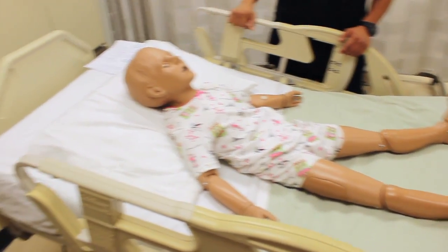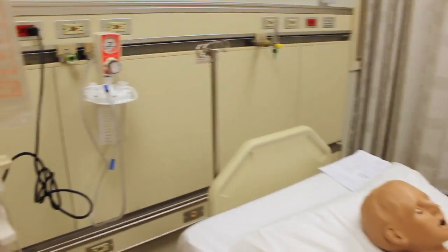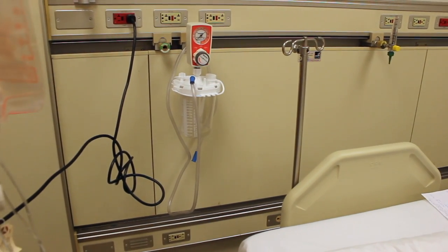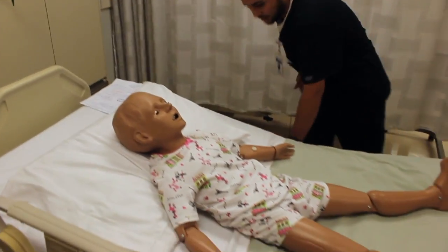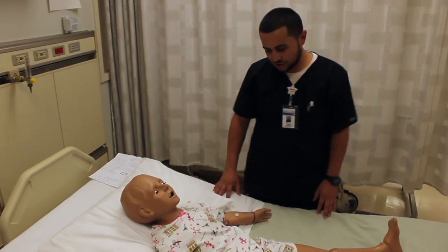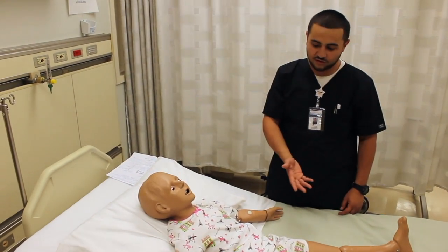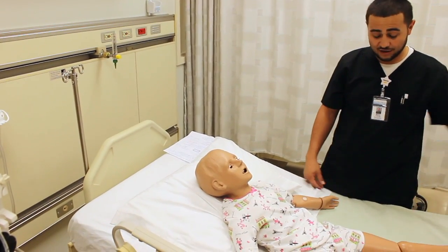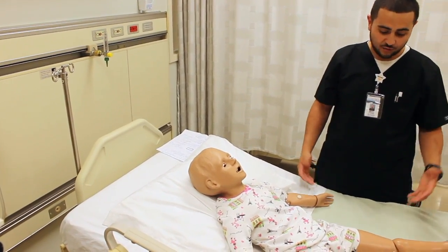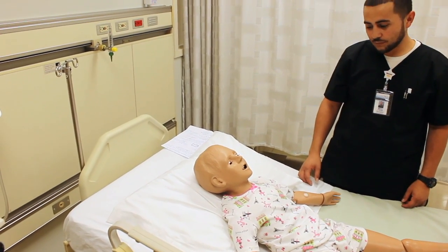In our case, we have a 4-year-old boy who came in for nausea, vomiting, diarrhea, and possible signs of dehydration. So we want to ask the appropriate questions, make sure that everything in the room is there, like suctions, things that we might need in case our patient gets very ill. So he's basically just talking about doing a head-to-toe assessment.